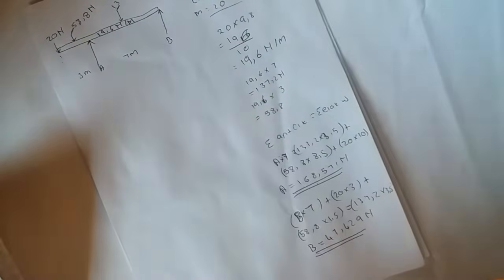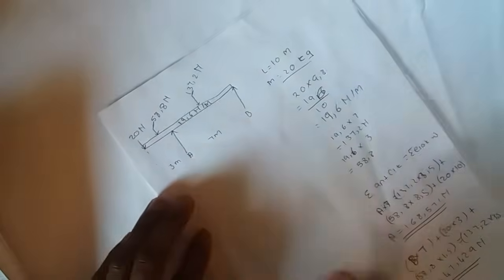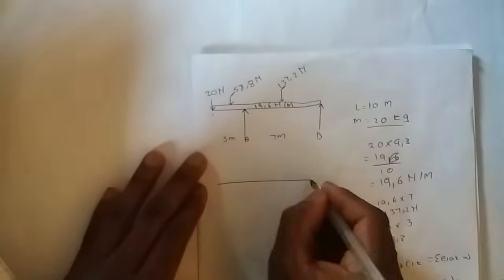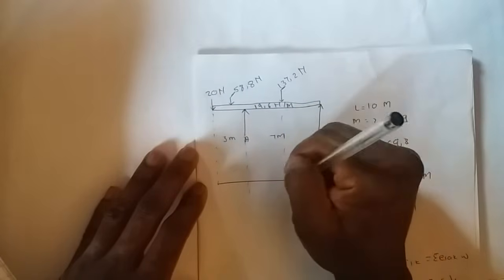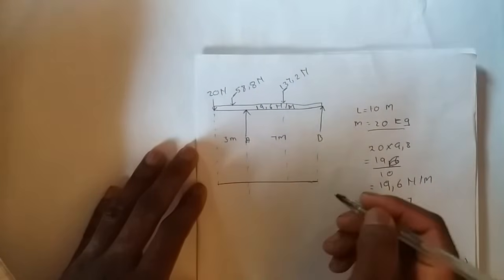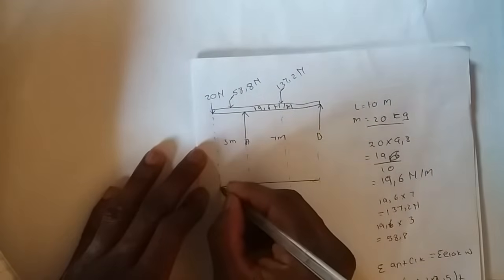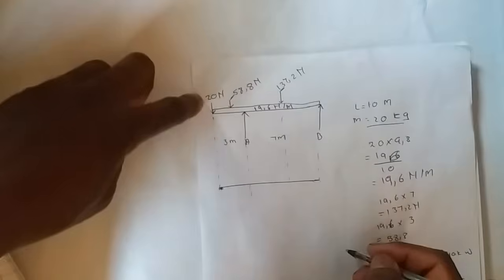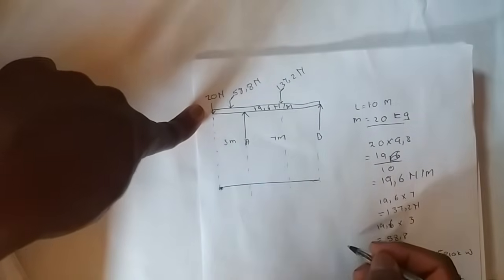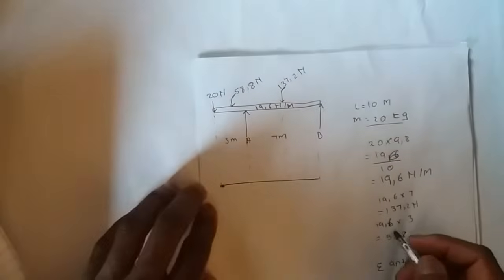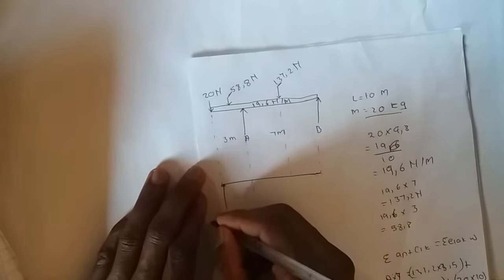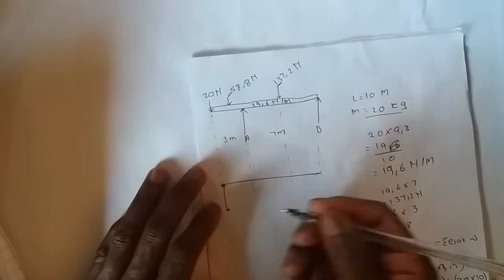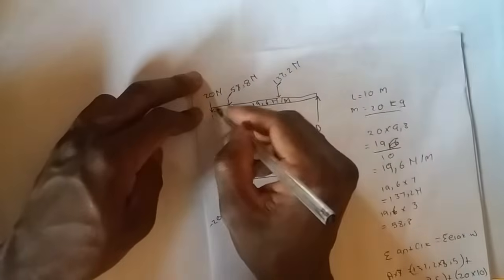The next step from here is to draw our shear force diagram. We know how to draw the shear force diagram. We will transfer these lines. It's very important that you draw your beam up to scale, and then we start at this point. We can tell from here the first force from the left hand side is going down at 20, so from this point we will move down by 20, negative 20, to this point.